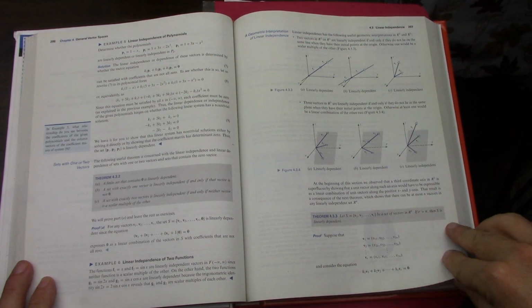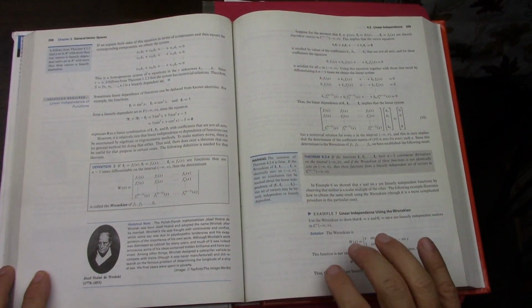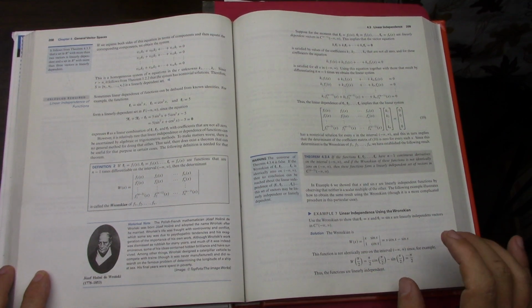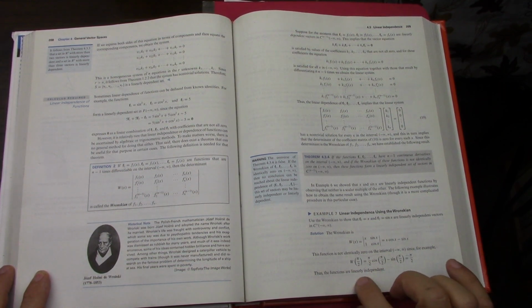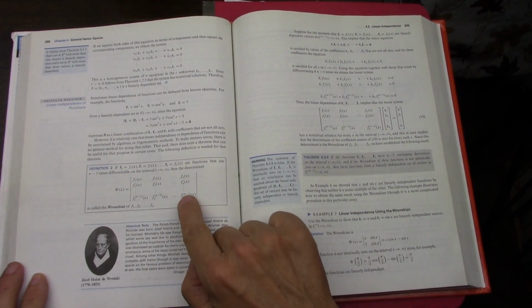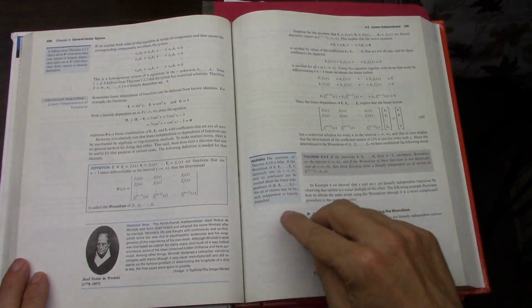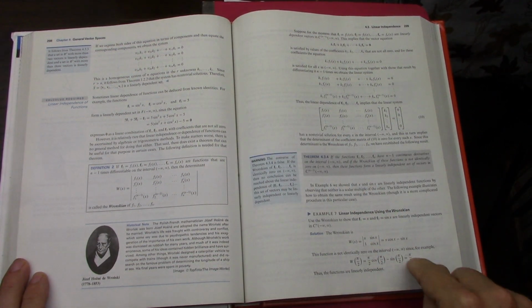Then whether vectors are linearly dependent, they're on the same plane, or they're linearly independent, some of them are not on the same plane. Then the Wronskian, which is a really nice way to prove all kinds of problems, to show that they're linearly independent or dependent. If they're linearly independent, the Wronskian, the determinant called the Wronskian, is non-zero. If it's equal to 0, then they are dependent.